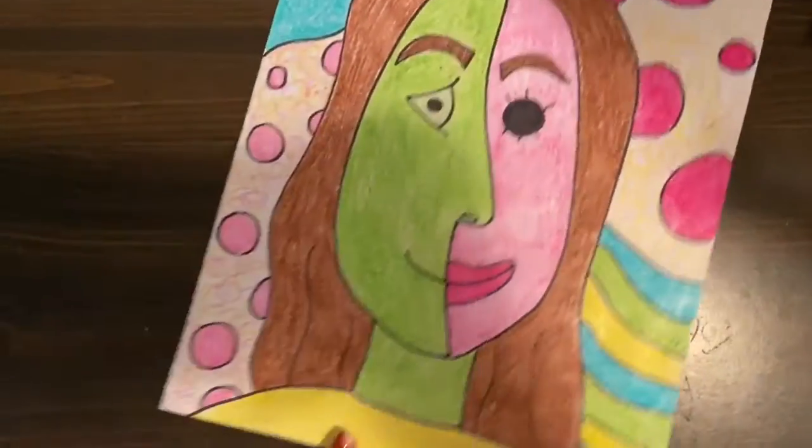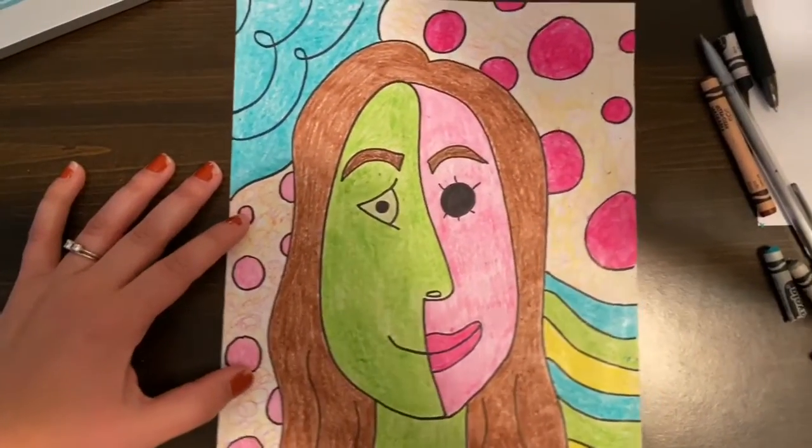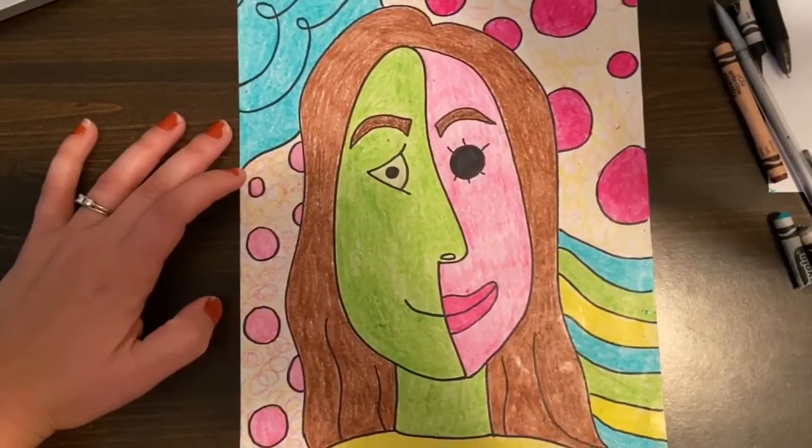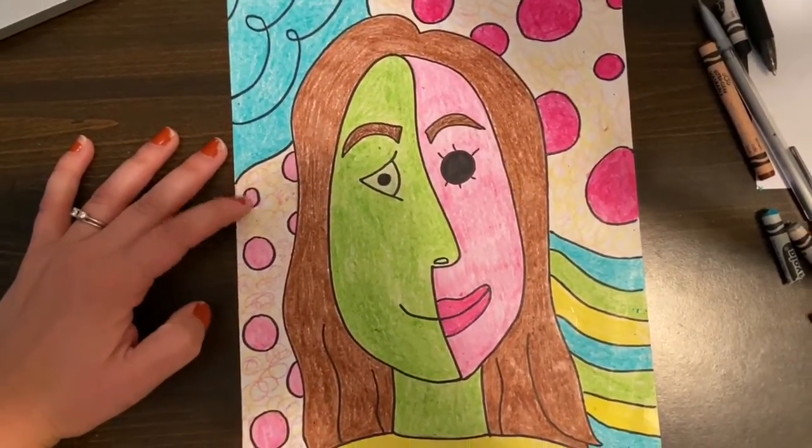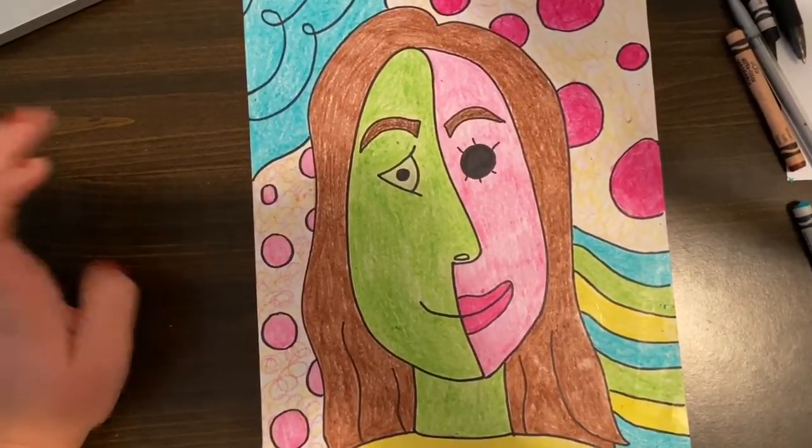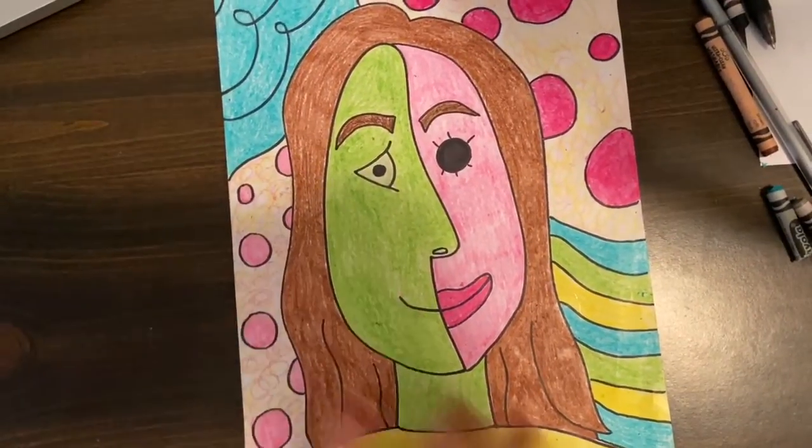And again, start off with a pencil so you can experiment and erase and try however many different things that you want. Again, have fun with this. Make it amazing. Can't wait to see them.